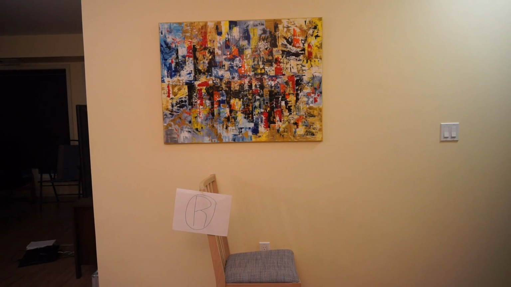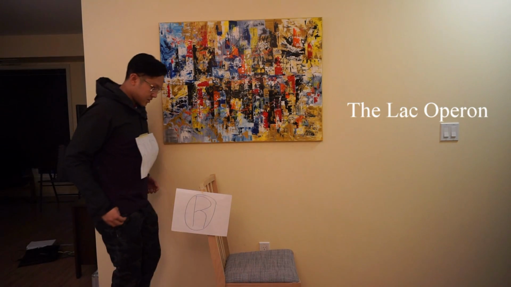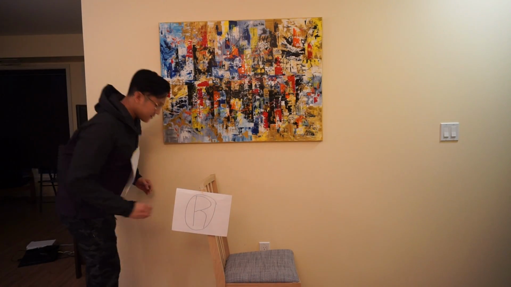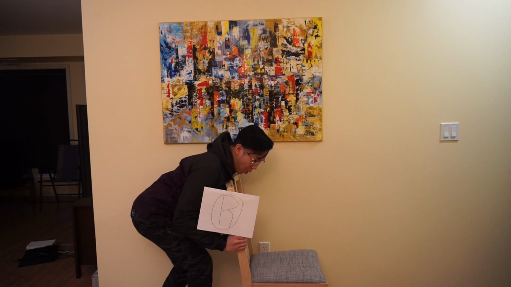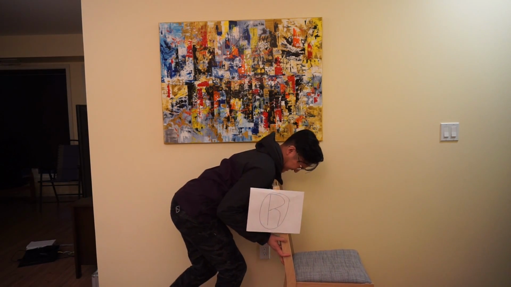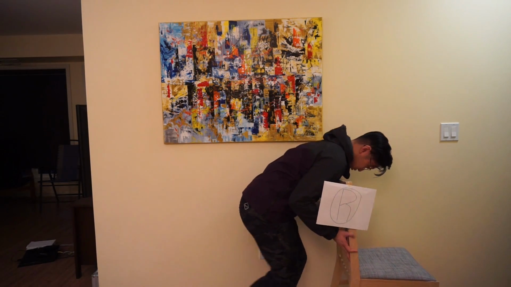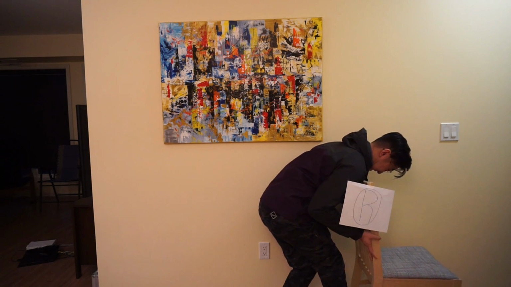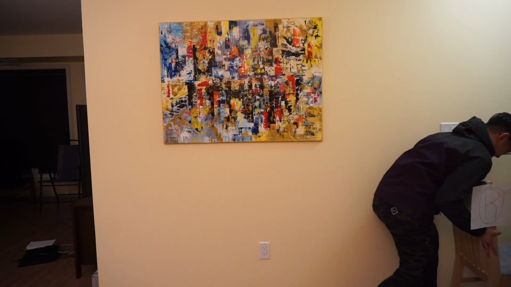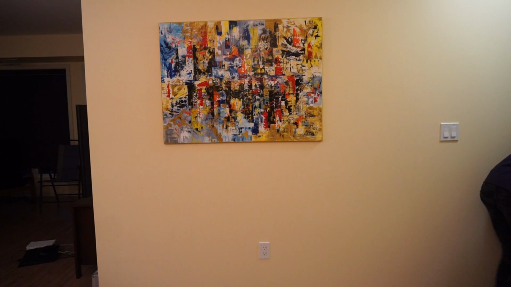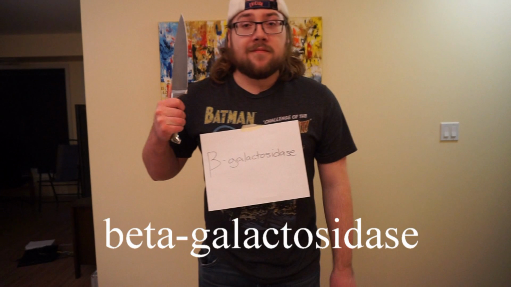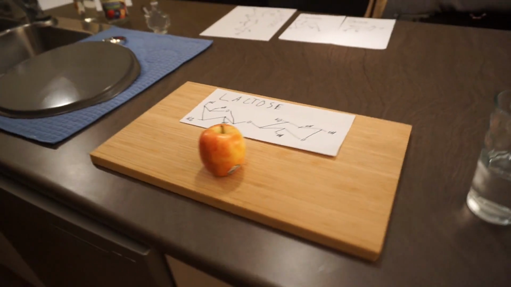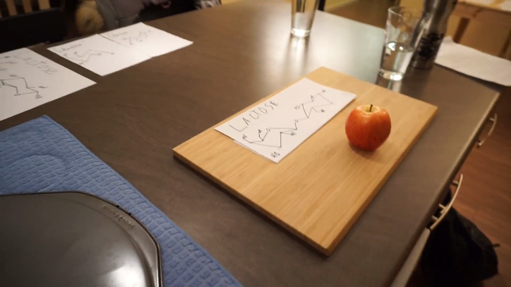A more complex example of this control is the lac operon. The lac-I repressor is a tetramer protein that's bound at 3 operator sites upstream of the operon, O1, O2, and O3. The lac operon is always expressed at basal amounts. This means that even with the repressor present, the product can be made. The product in this case is beta-galactosidase, an enzyme that can cleave lactose, in this case an apple.